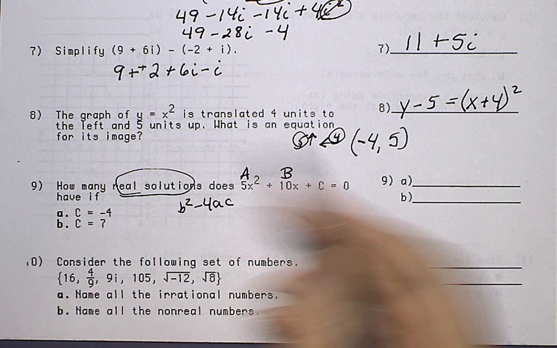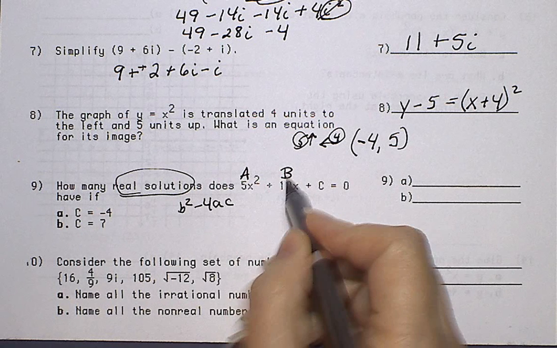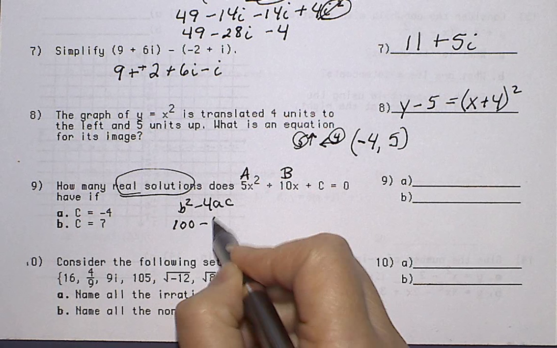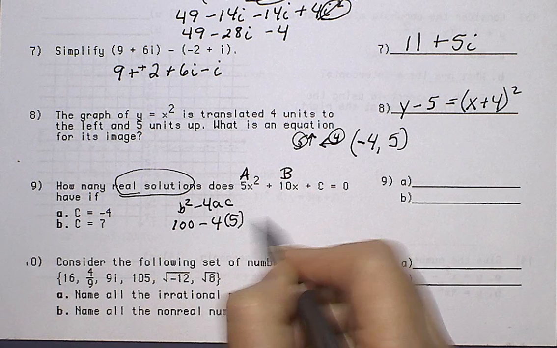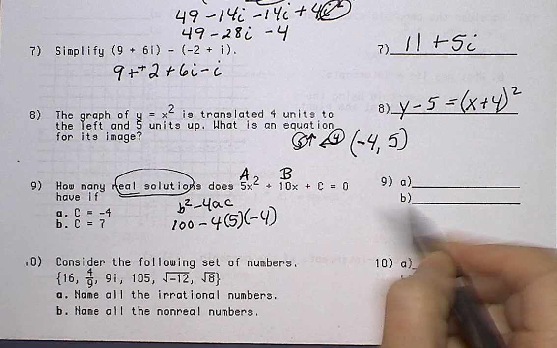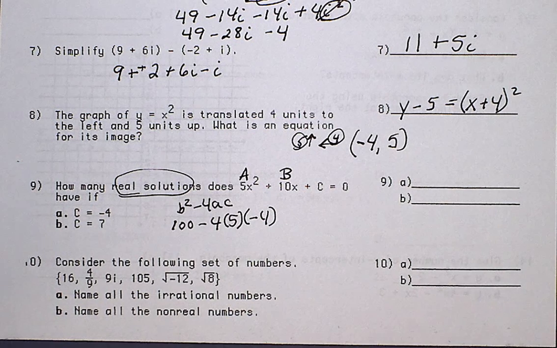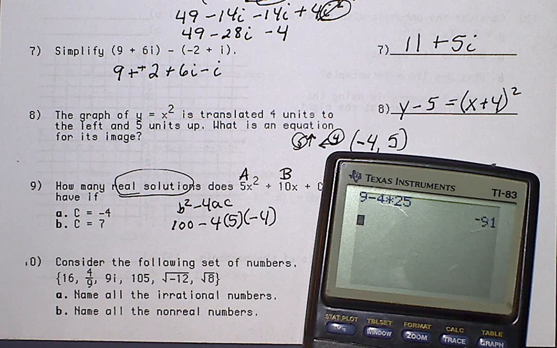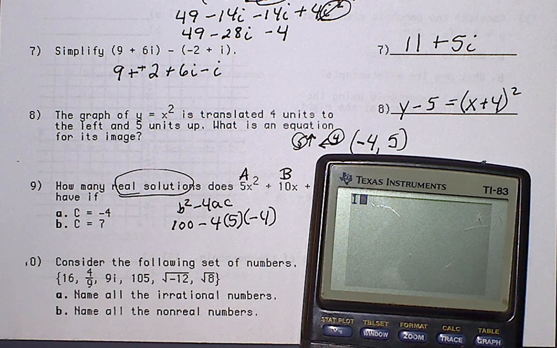So b squared, which is 10 squared, which is 100, minus 4a, which is 5, and c the first time is negative 4. So the first one, plugging it into the calculator, we have 100 minus 4 times 5 times negative 4 gives me 180.